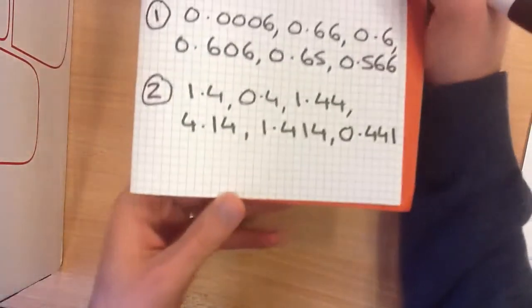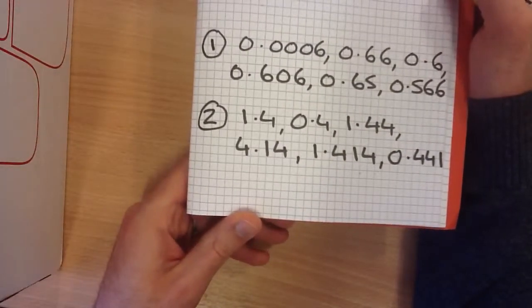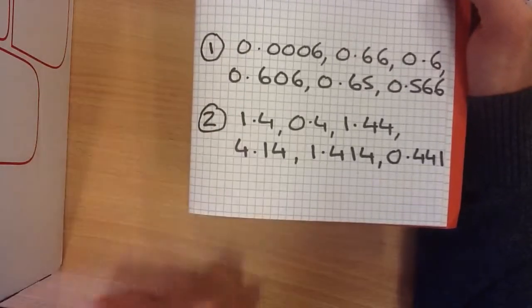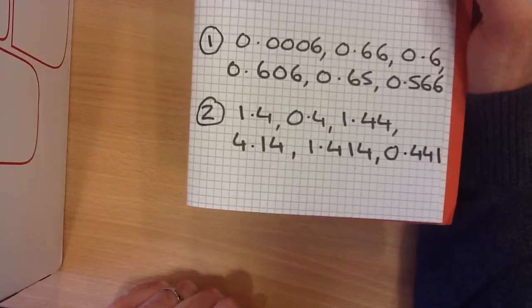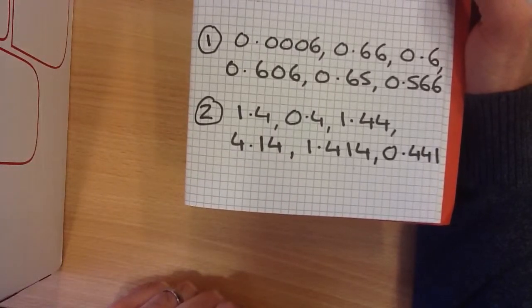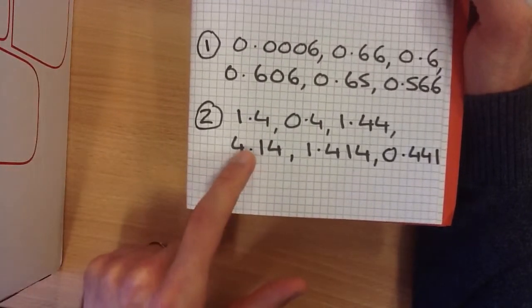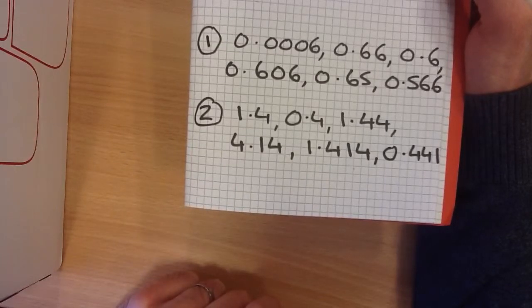So some questions for you to do. I would like you, please, to put these numbers in order from smallest to largest. And then for your second question, again, I would like you to put these numbers in order from smallest to largest.